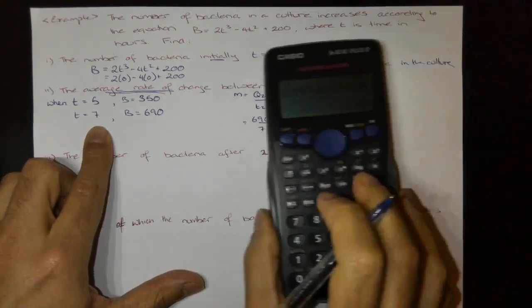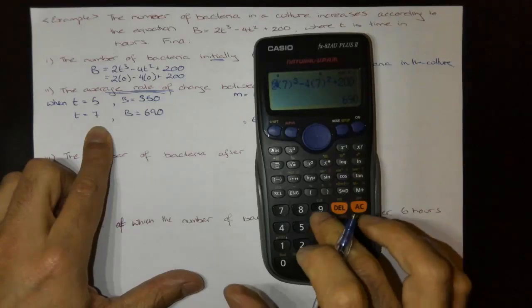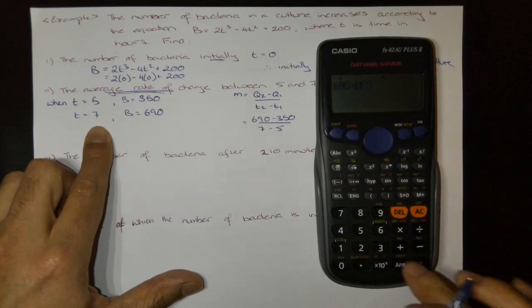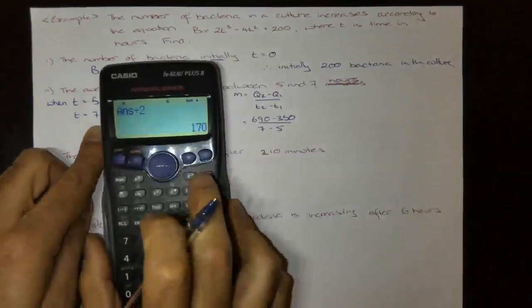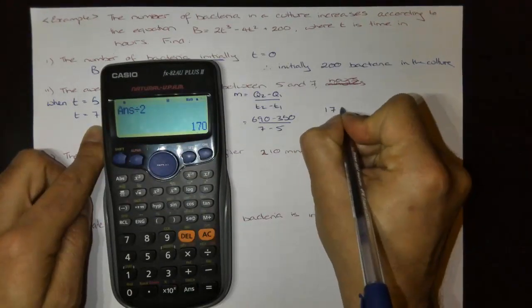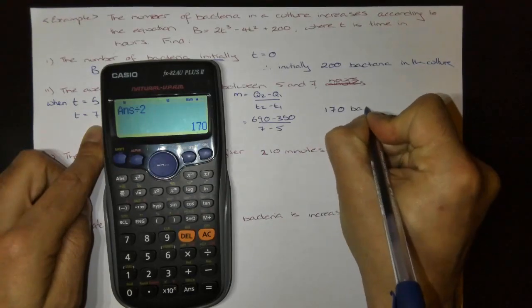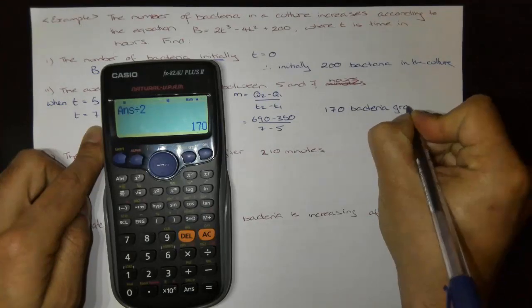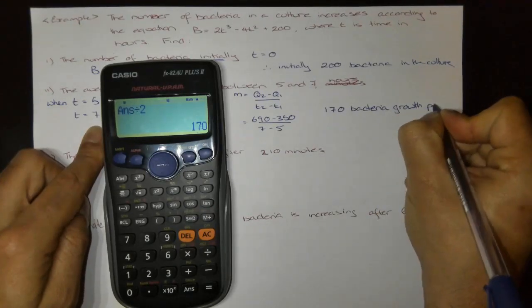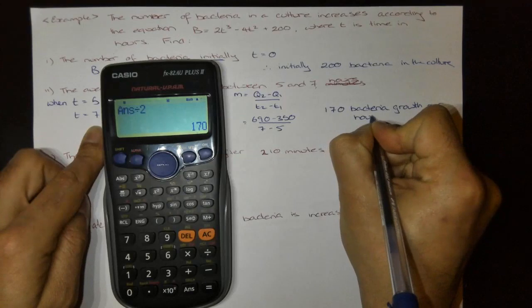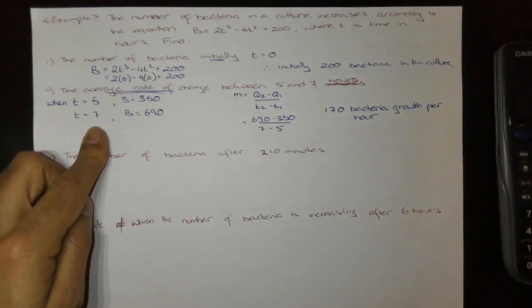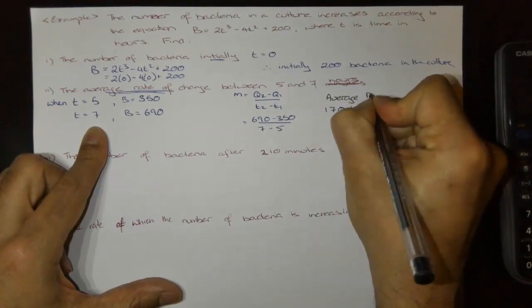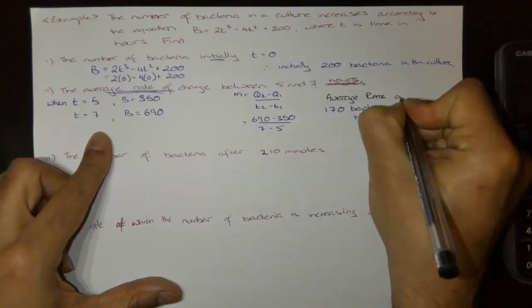So the average rate of change, 690 minus 350 divided by 2, is 170 bacteria per hour. And so that's the average rate of change.